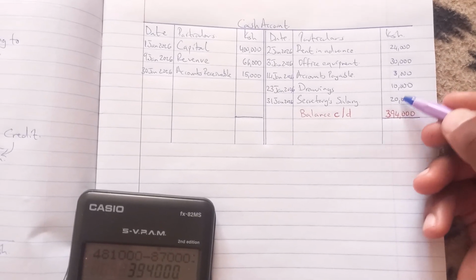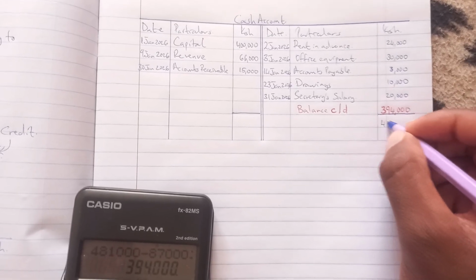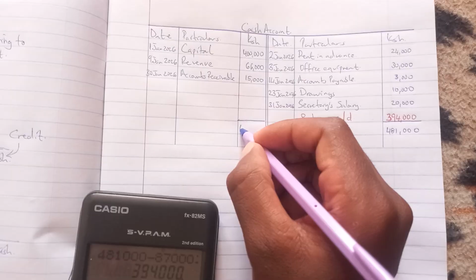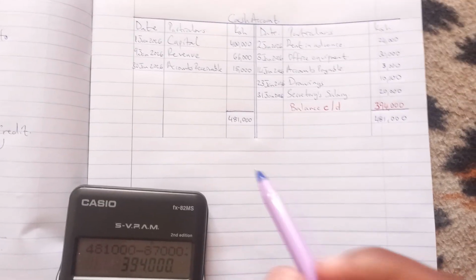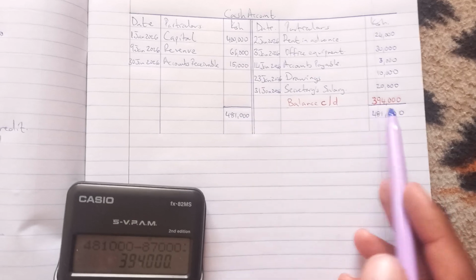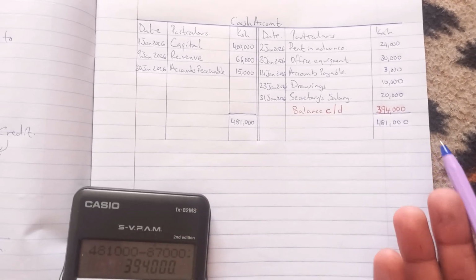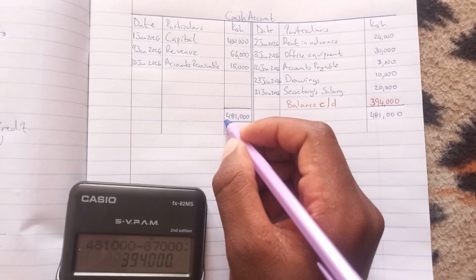So if I add all of this, I will get 481,000. And on this side, 481,000. So the moment these two figures are the same, it means that the debit and the credit side have balanced, and you close the books.